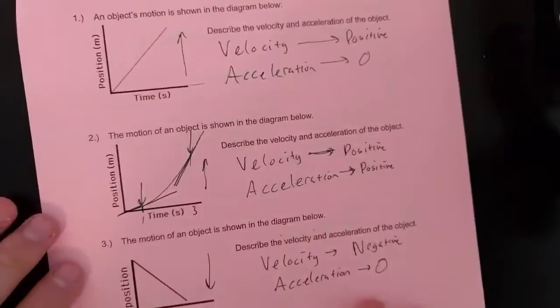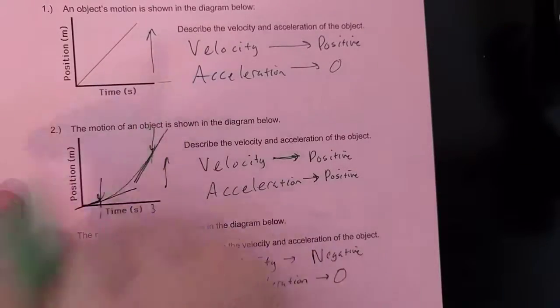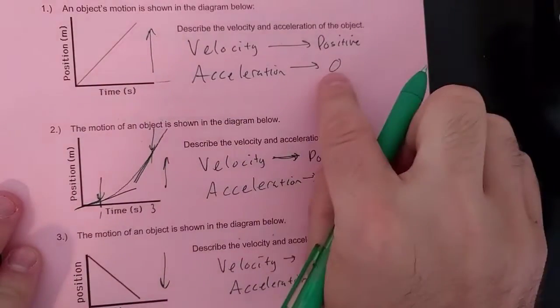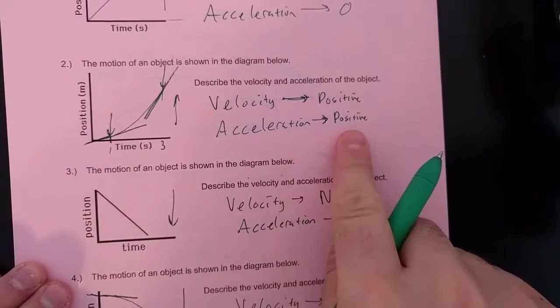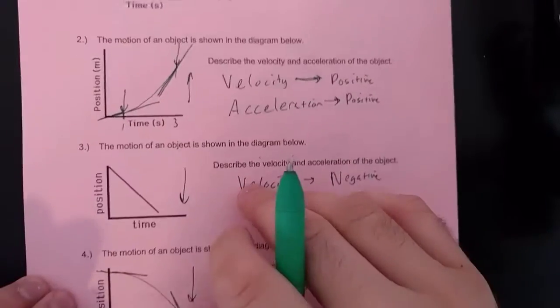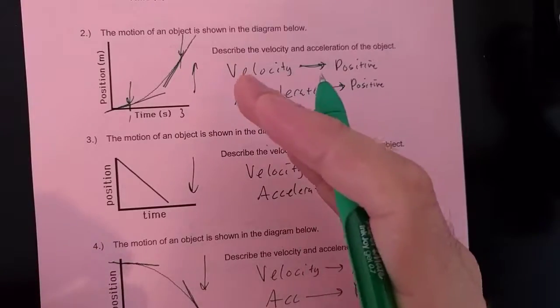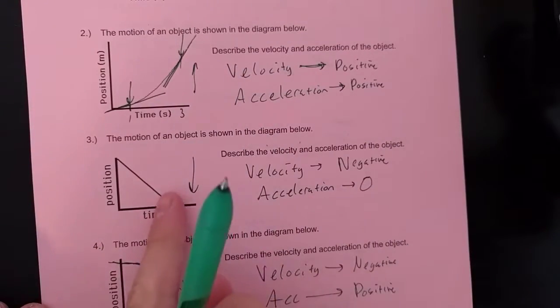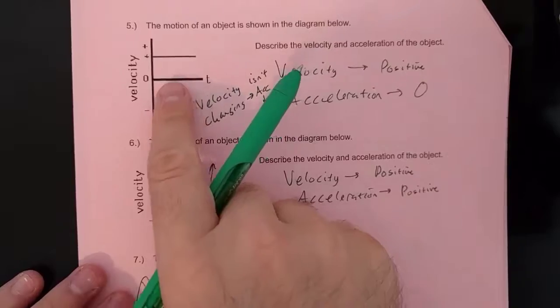Just to recap, position time graphs. When you have position time, linear graphs will imply that the acceleration is 0. A nonlinear graph will imply that the acceleration is non-zero, either positive or negative. It's speeding up or slowing down. It's speeding up if the curve is getting more vertical. If it's getting more horizontal, so if the curve looks more like a flattening out, that means the acceleration is actually negative.